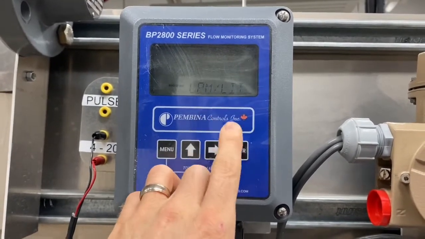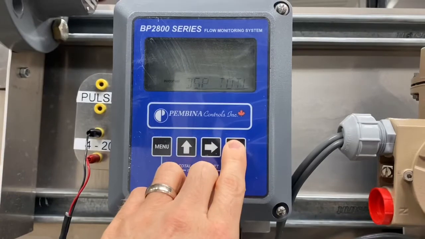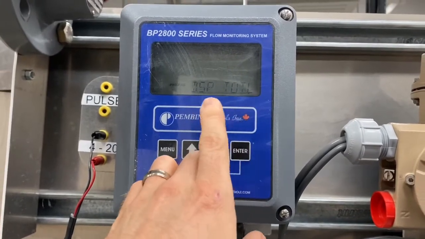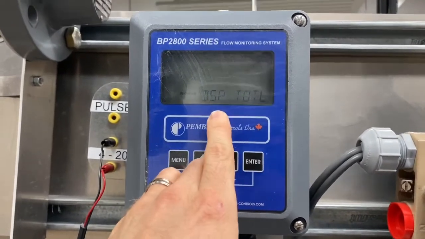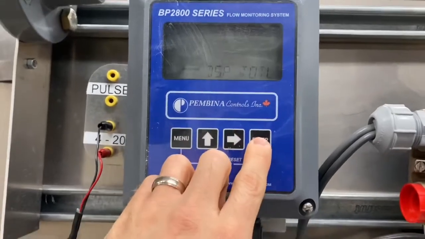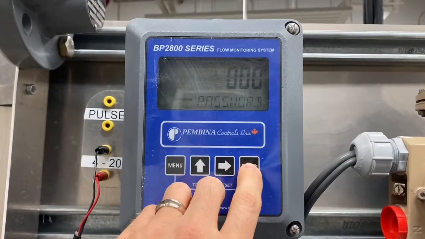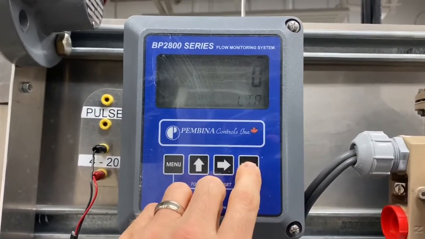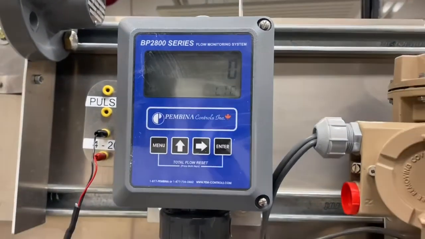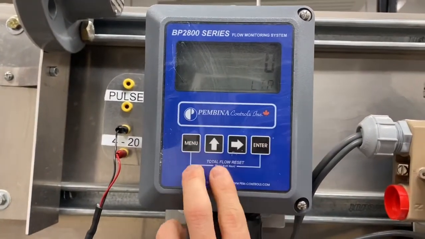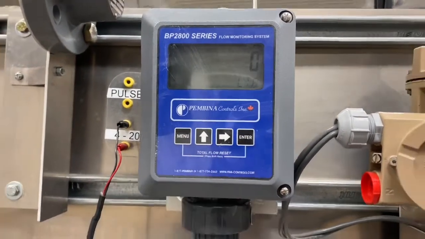I want this set up for liters per minute and liters, and we want to display only the total. We can change this so it displays rate and total, but we just want to display the total. So our readout here, when we get back to the main screen, should be reading in liters, and it should be set for 0. If we need to reset it, we push these 2 buttons to reset the total flow.